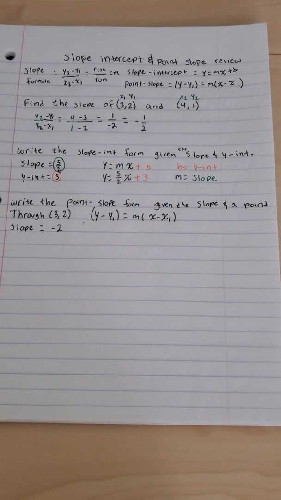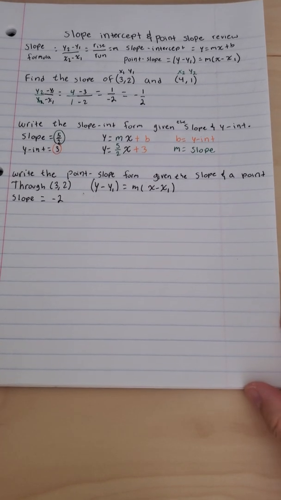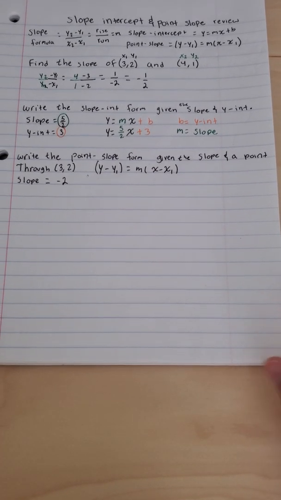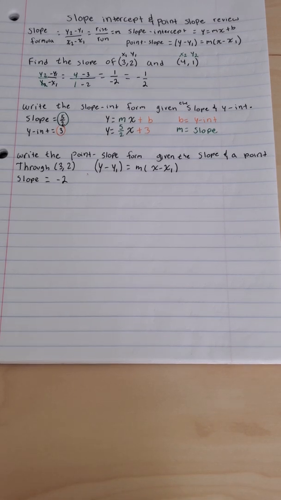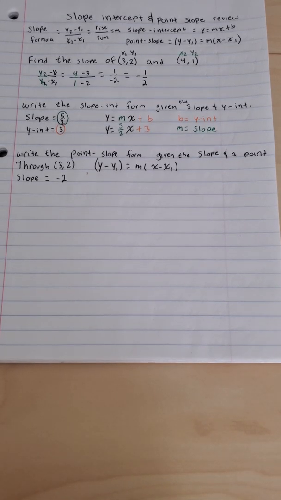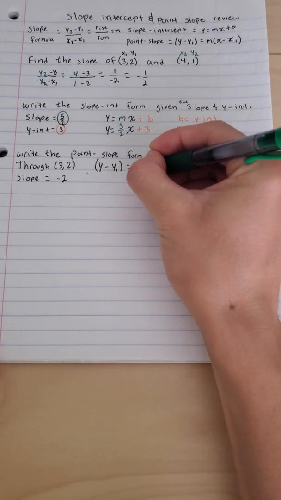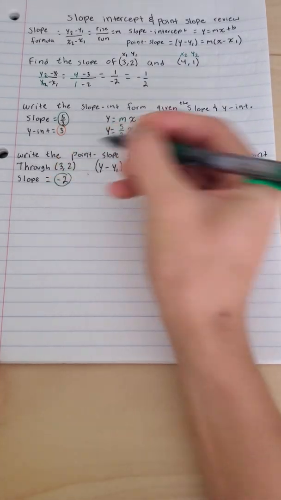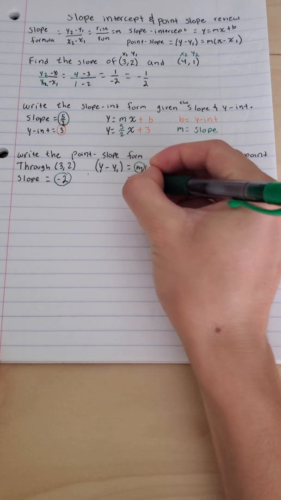Now in this case, we're going to be asked to write the point slope form given a slope and a point. So when we're given a point, we want to use point slope form. When we're given a y-intercept, we want to use slope intercept form, just kind of based on their name. So let's go ahead and start with the slope. We know that our m is still our slope from our last example. So we're going to keep that negative 2 there.